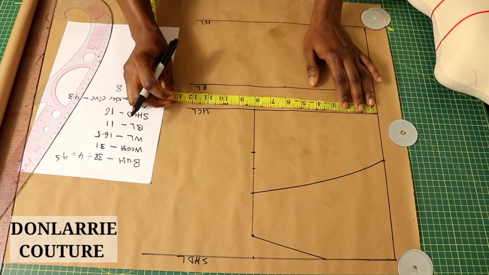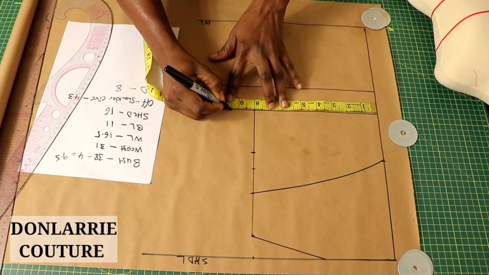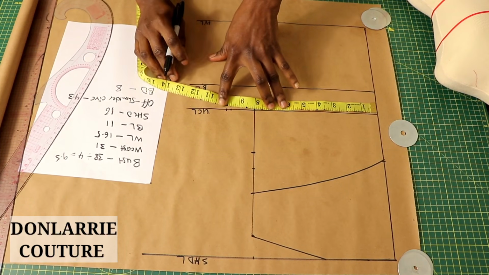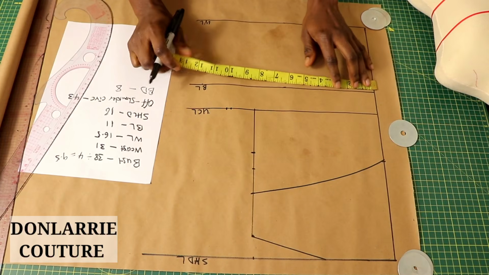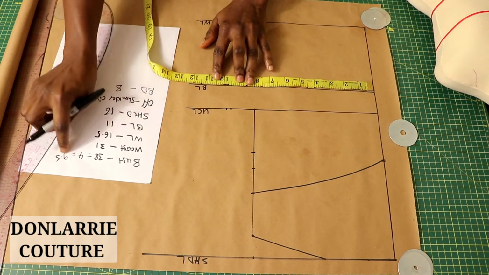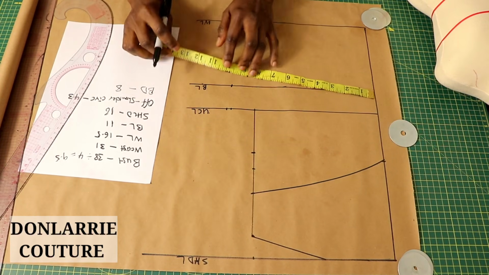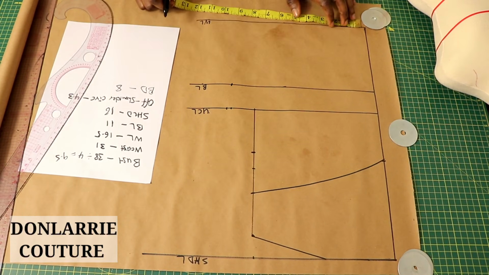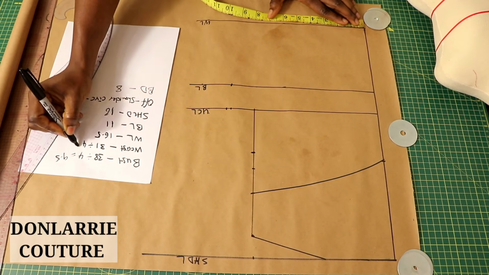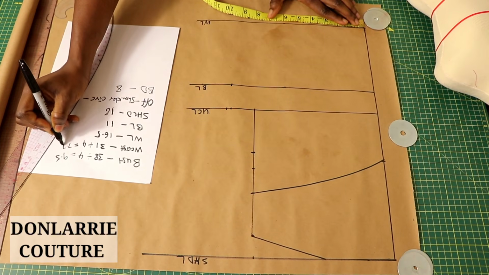So you come to your upper chest line, input 9.5 inches plus 1/4 inch allowance like this, and then you come to your bust line measurement, then you input your bust measurement divided by 4, which is 9.5 inches like this. So once you've done that, you come to your waistline. So you're going to be dividing your waist measurement by 4. My whole waist measurement divided by 4 will be 7 3/4 inches.